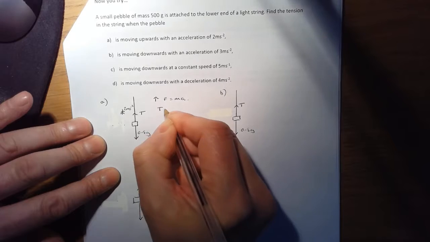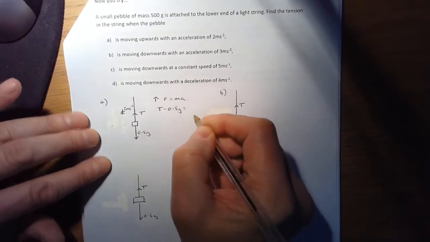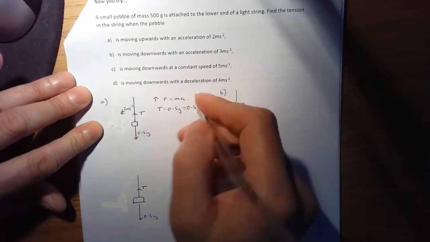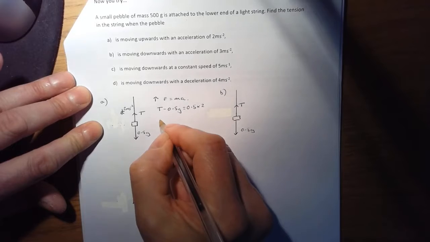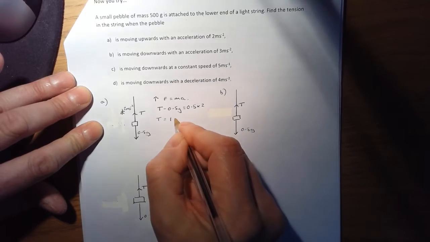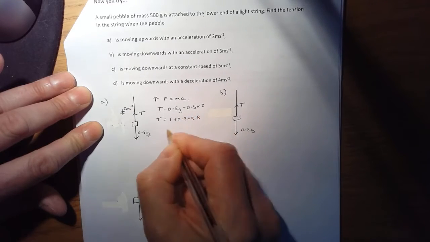So I've got T minus 0.5 G equals mass, which is 0.5 kilograms times 2. So T is equal to 1 plus 0.5 times 9.8.